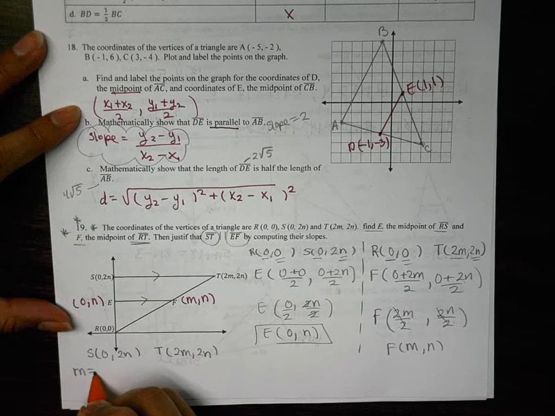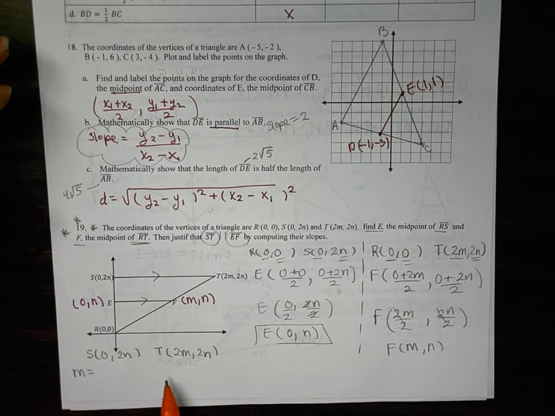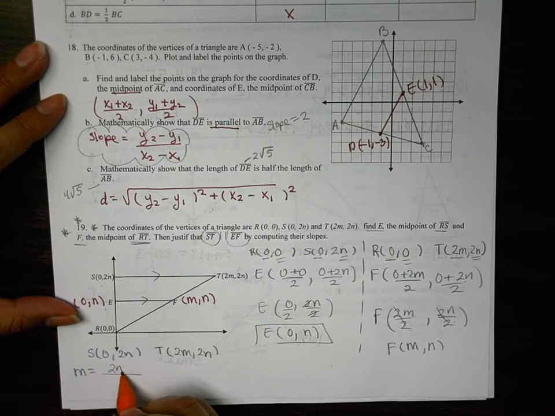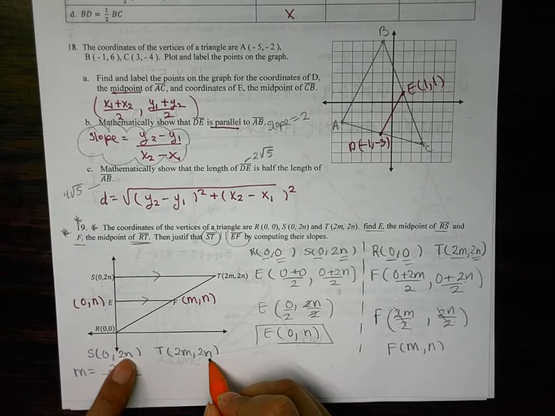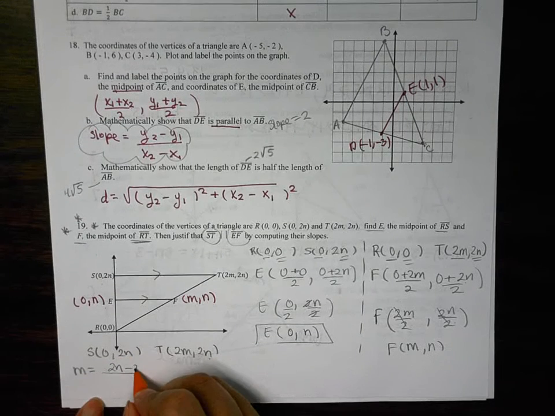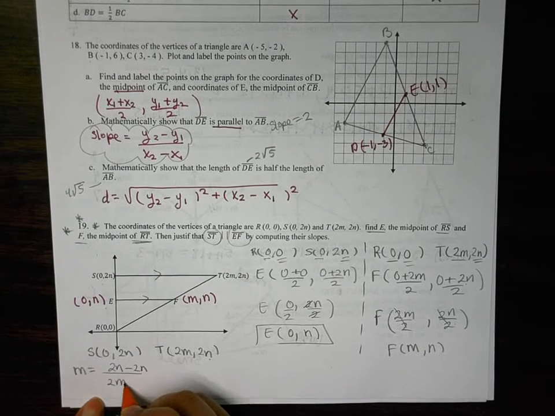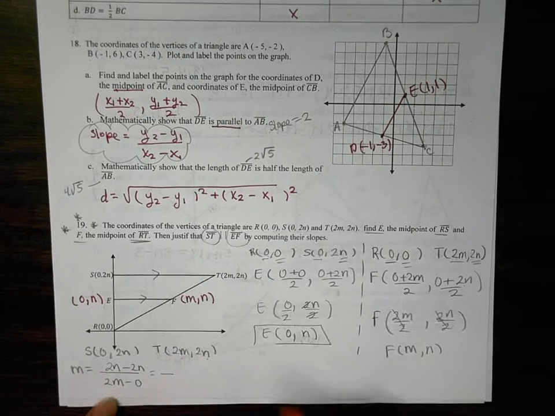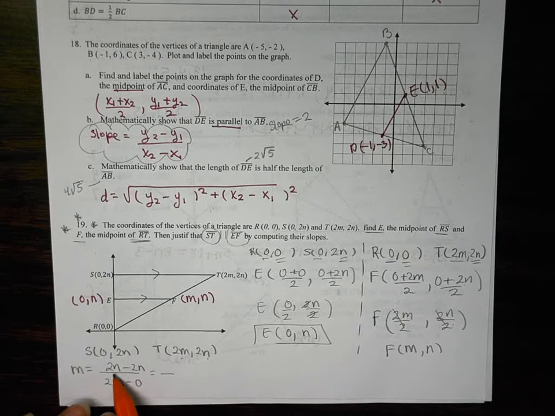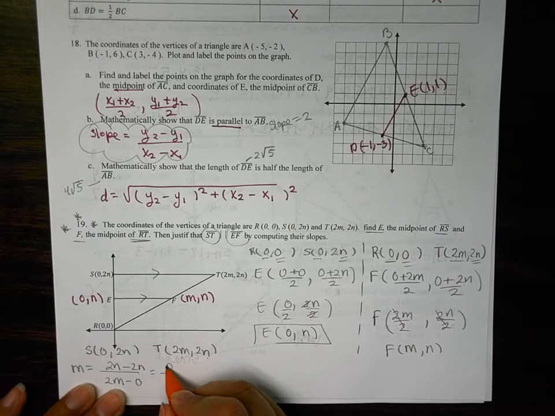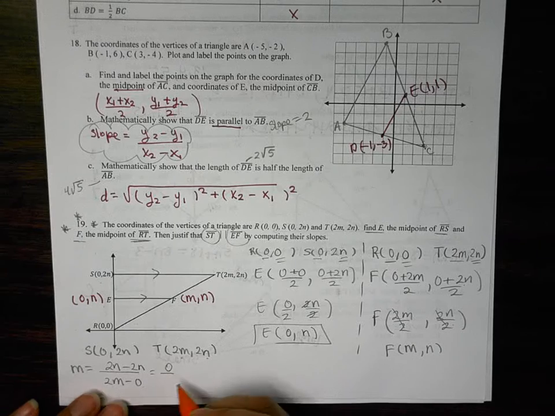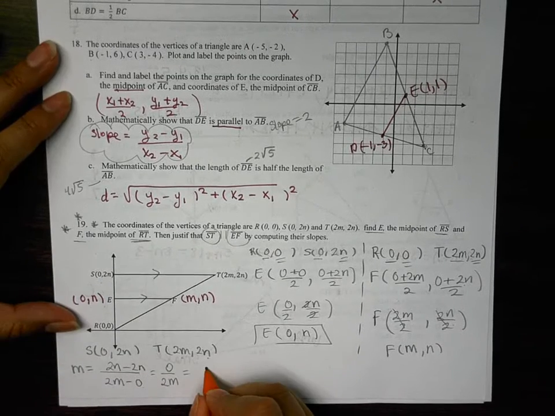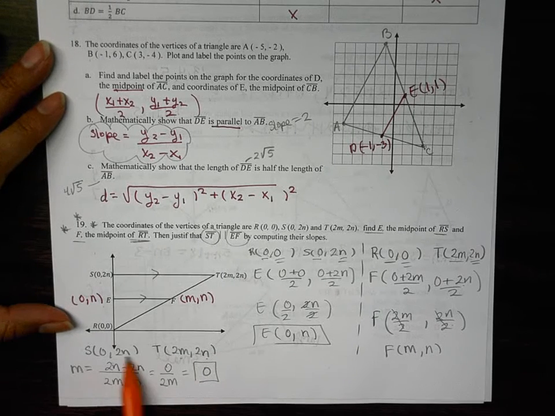I'm going to use m for slope, a shorthand m. Y2 minus y1, so 2n, that's this 2n, take away what? 2n? Over 2m, take away what? 0. That leaves me with what in the numerator? Be careful, 2n take away 2n is 0, 2m minus 0 is 2m, and we talked about this one earlier, what's 0 divided by 2m? 0. So the slope of ST is 0.